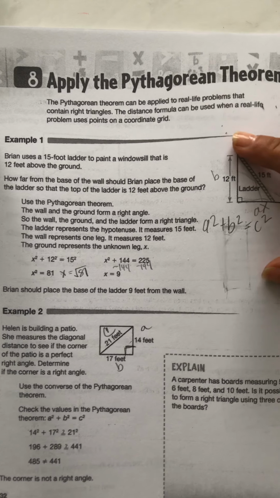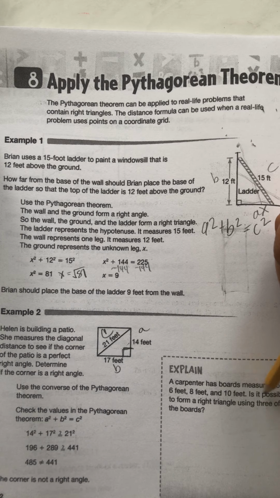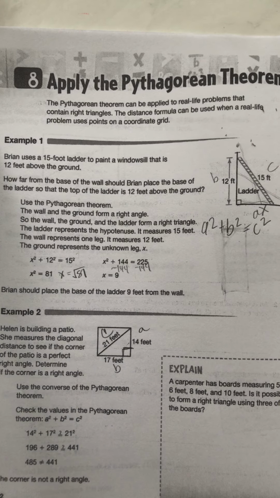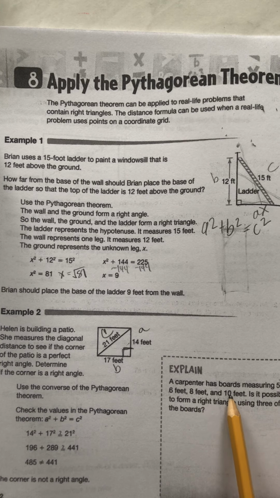All right, a carpenter has boards measuring 5 feet, 6 feet, 8 feet, and 10 feet. Is it possible to form a right triangle using 3 of the boards? So basically, you can do 5, 6, and 8; 5, 6, and 10; 5, 8, and 10; or 6, 8, and 10 to build this right triangle, right? Or to build a right angle. So to figure this out, I don't see any of them being perfect squares or the Pythagorean triples, but to figure this out, let's go ahead and try it.